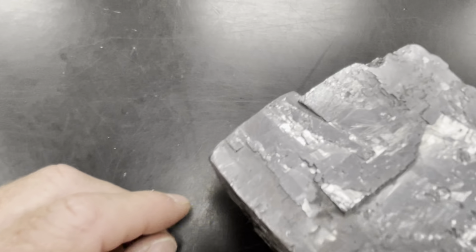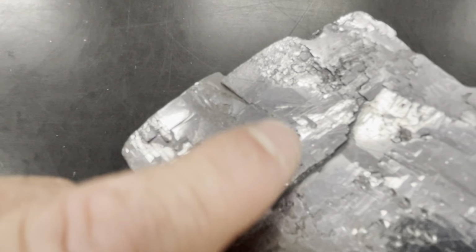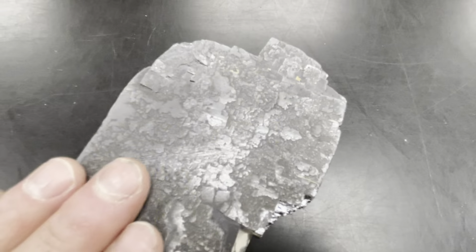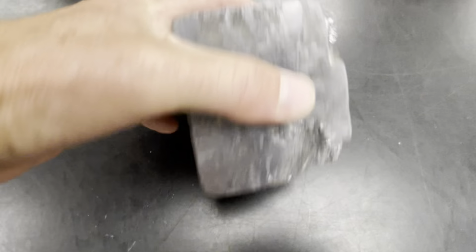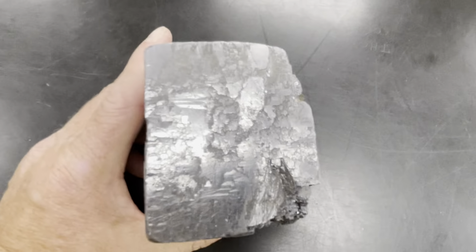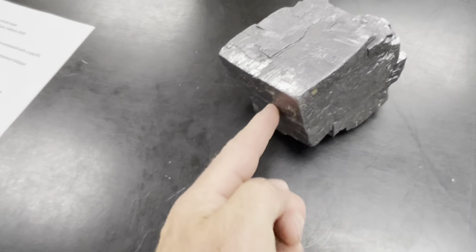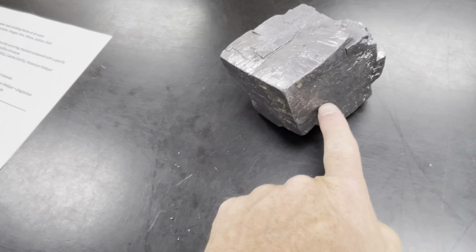And we can see that even if you get in here close, a lot of these little surfaces are little parallel planes to this larger surface, right? Rotate this one over, nice big plane. It's reflective, it's fairly planar. There's another one there. So even though it's a cube and cubes have 6 sides, we would say that this mineral has 1, 2, 3 cleavage planes.